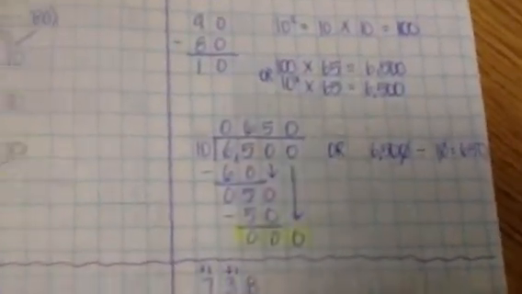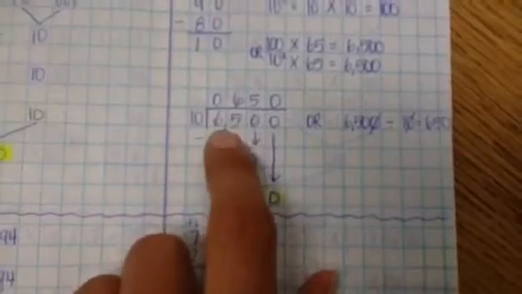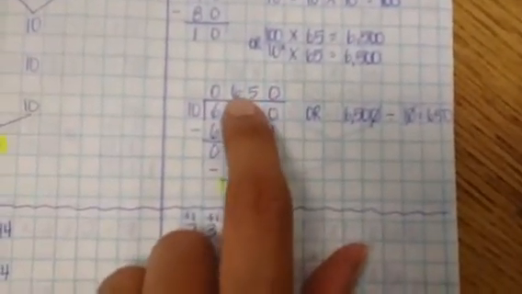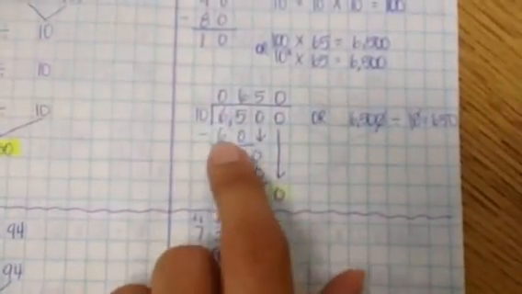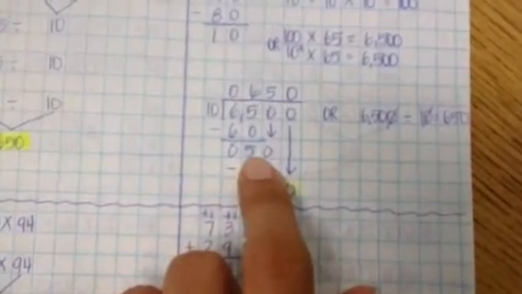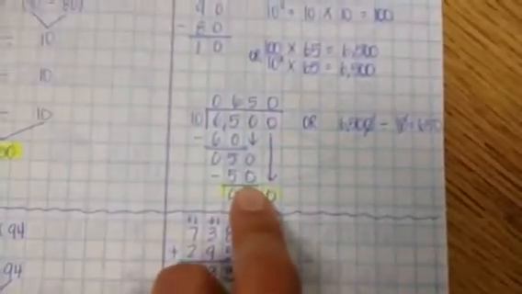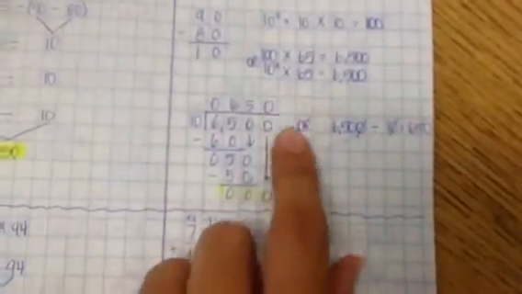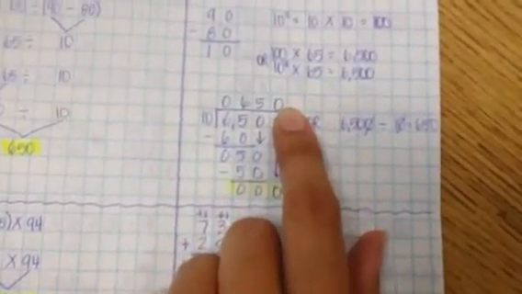Two ways I can do it. I can do the standard algorithm. Now, some of you are not lining this up correctly. 10 cannot go in 6, so there's a 0. And then 10 can go in 65 6 times, so there's a 6 right there. 6 times 10 is 60. Subtract that, that's a 50. Bring down that 0, 50. Then that 0 comes down. We have to put it up there too.